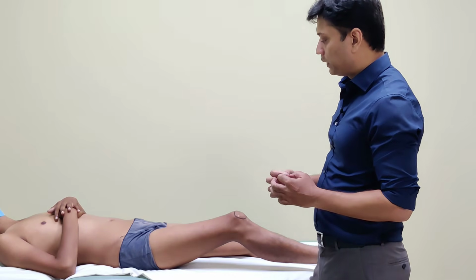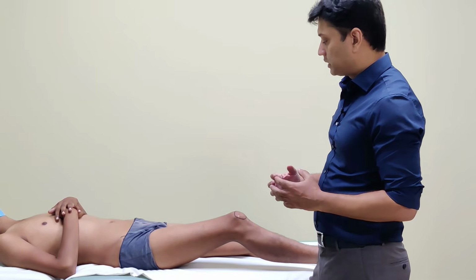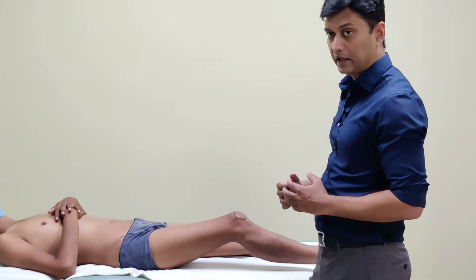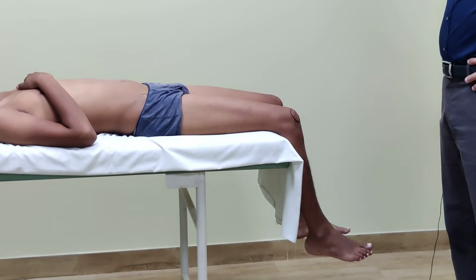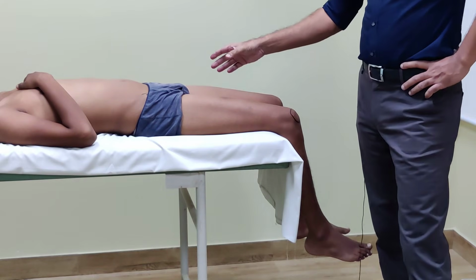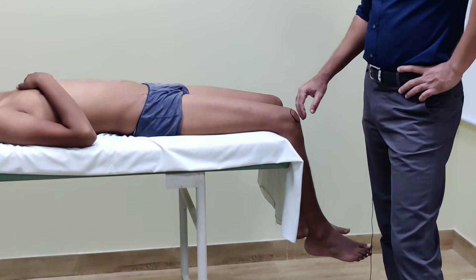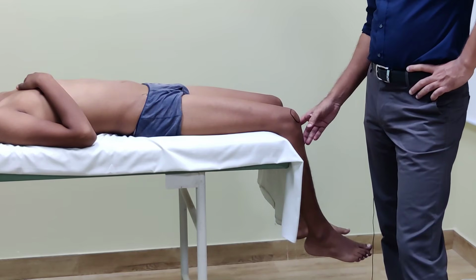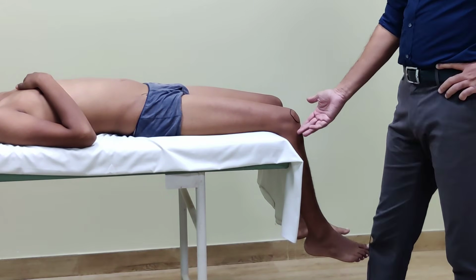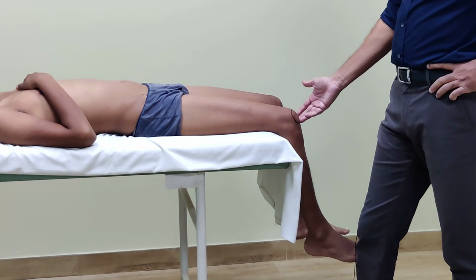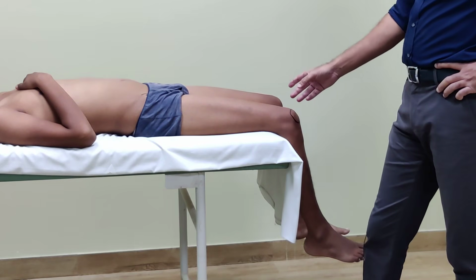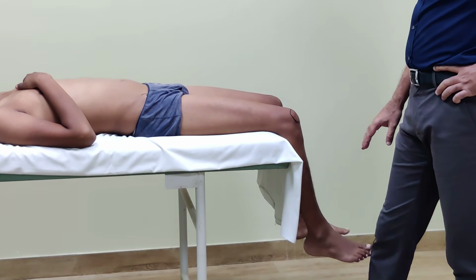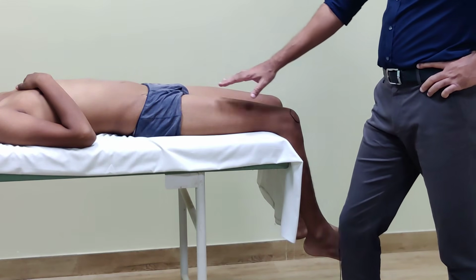So the easiest way is to take the patient to the edge of the bed and let the knee hang, and I'll show you how. So if you see, the patient's knee is now hanging. Now, the knee is out of the equation. If the FFD of the knee was causing the hip to appear flexed, once you take the knee out, then you eliminate it.